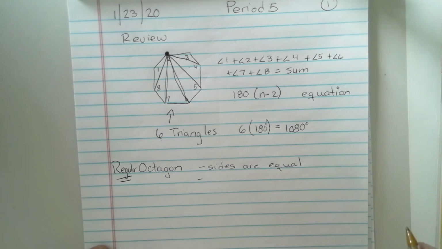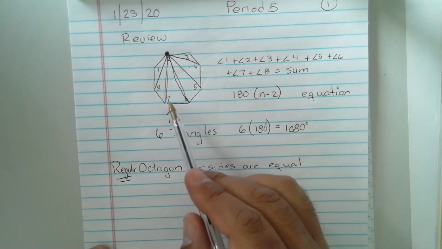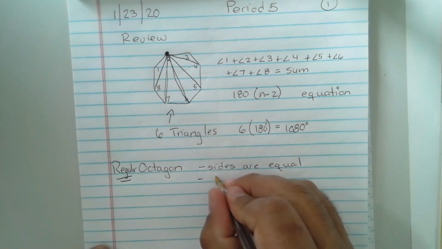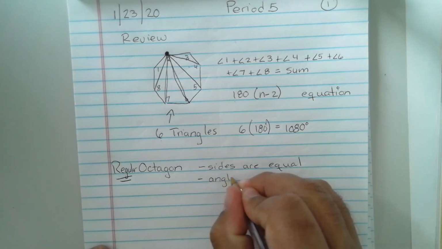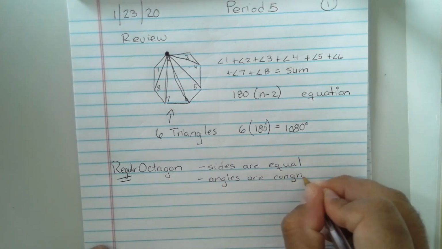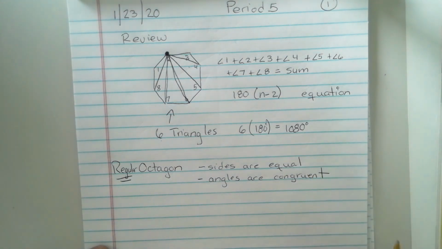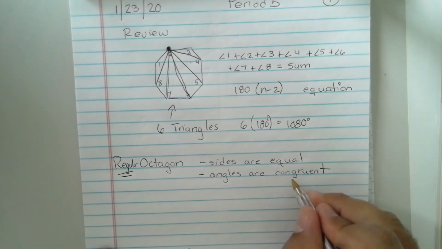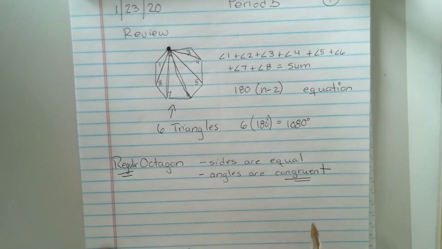Anything else? Anyone? What are these things called? Vertices. Vertices, or what? All the angles are congruent. What does congruent mean? The same. So, keyword guys, congruent means the same.